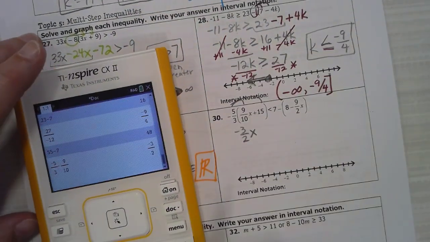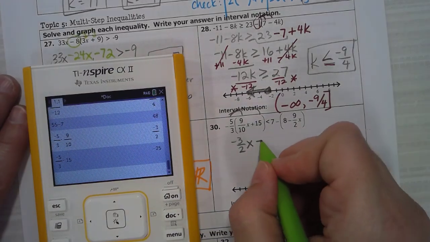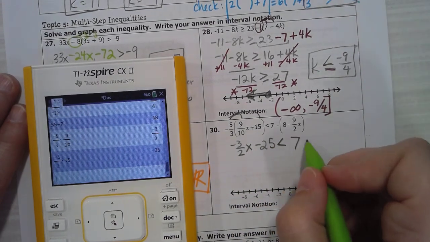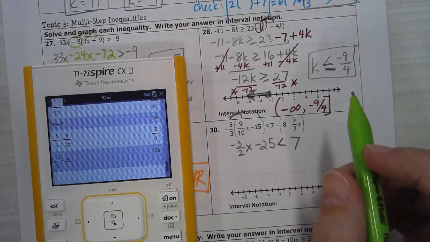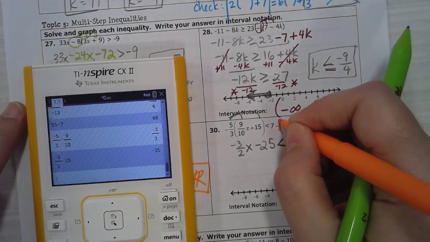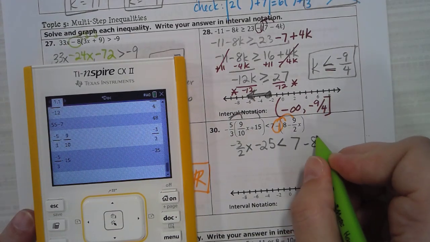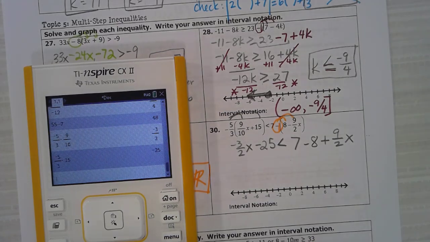And then negative 5 over 3 times 15. Negative 25. Leave the less than 7. What number's here in front of this big old parenthesis? That is a negative 1. So we're going to multiply that by both of these. So we'll have a negative 8 and a positive 9 over 2x. Just change the signs there.